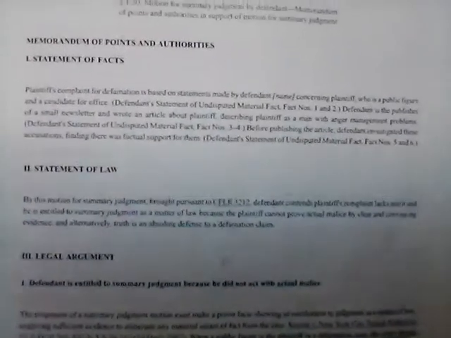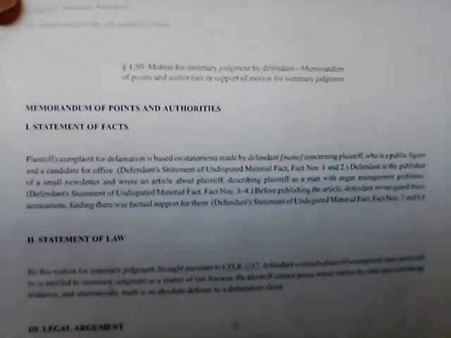Like a memorandum of law and points and authorities. I'm going to put it on the board because I want you to see what it looks like. Okay, this is what a memorandum of law looks like here.